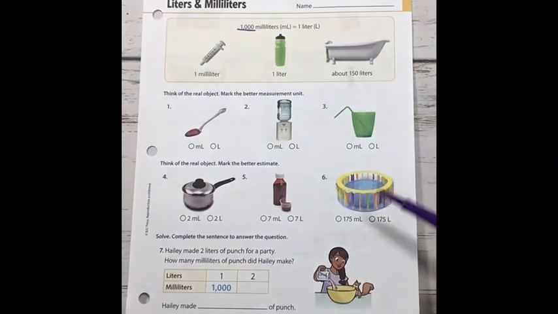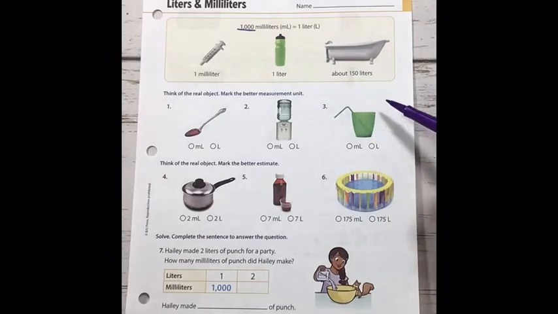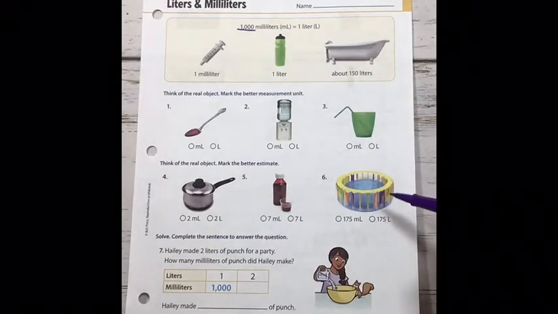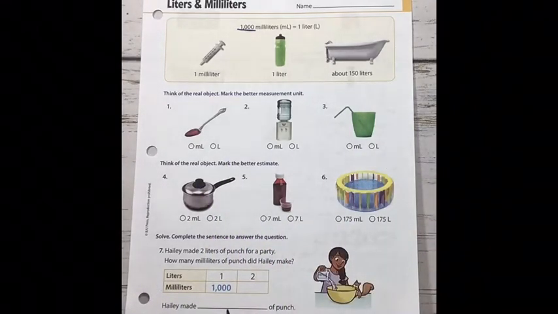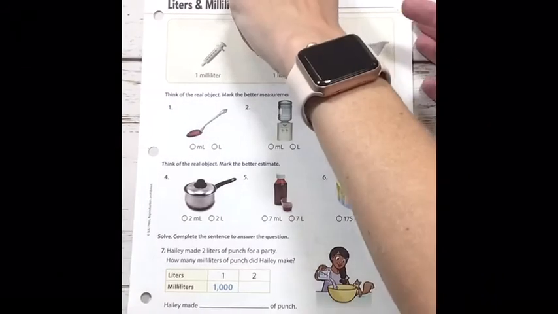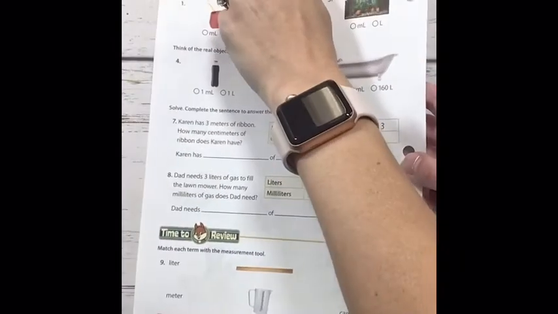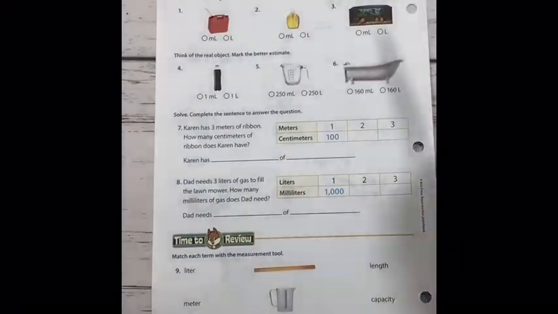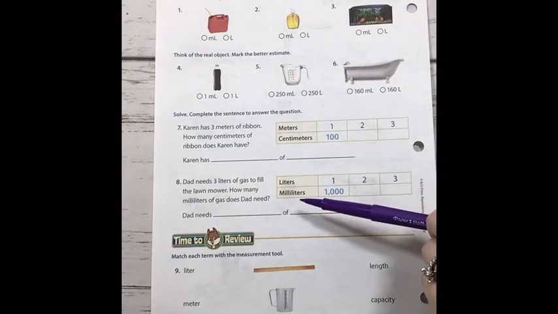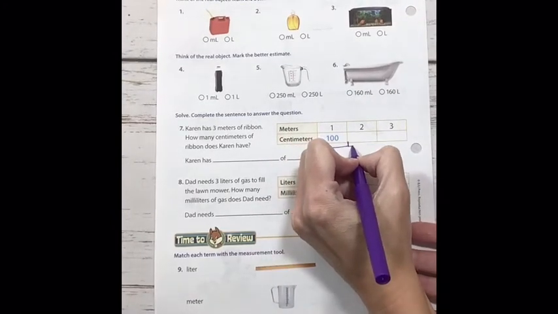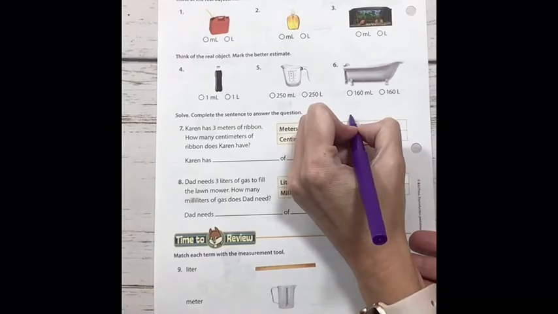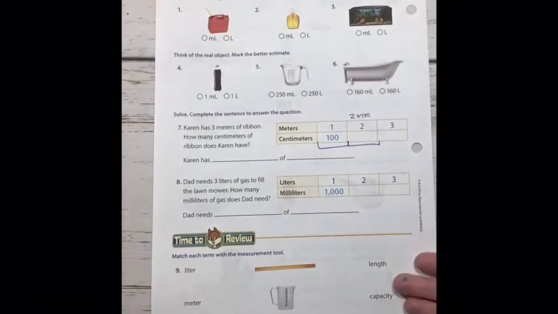So the first problems on here, we are just marking the better measurement to use. The first one's just the unit, and then these, it wants you to estimate, it gives you the actual unit. And remember, think of the real object in real life. The chart at the bottom is just the same as the charts we had yesterday. And then if you flip over to the back, same thing for these, and then these, the same with the chart. So remember, think about this being 100, then another 100. And if you need to, you can also think in multiplication.